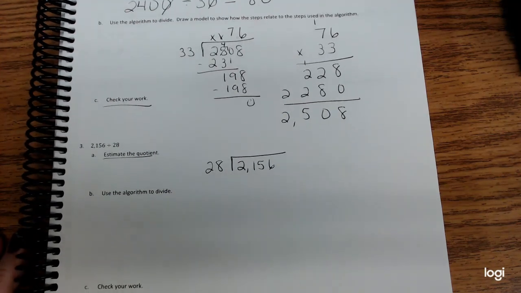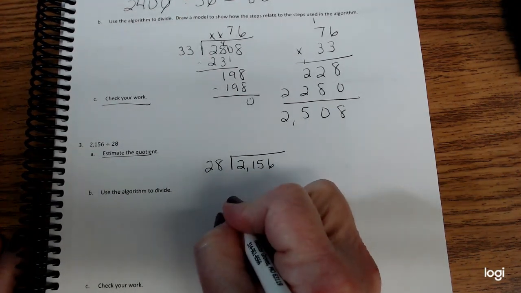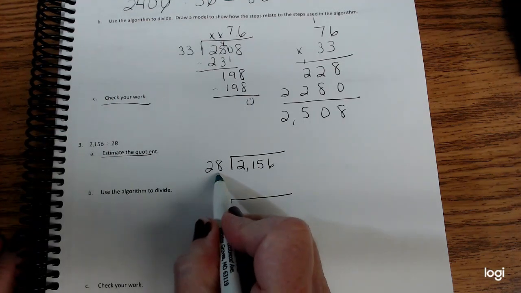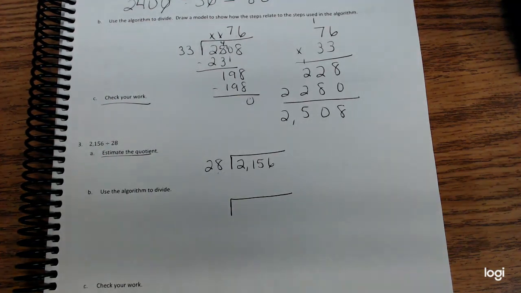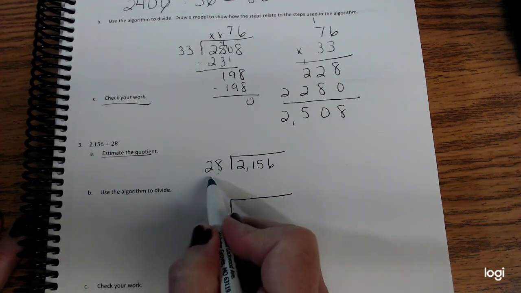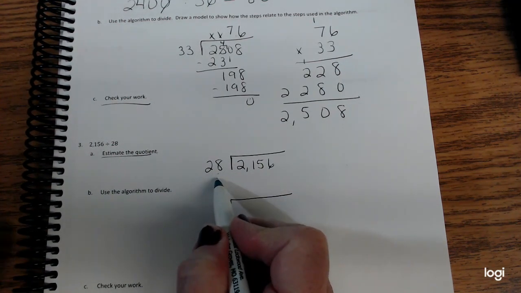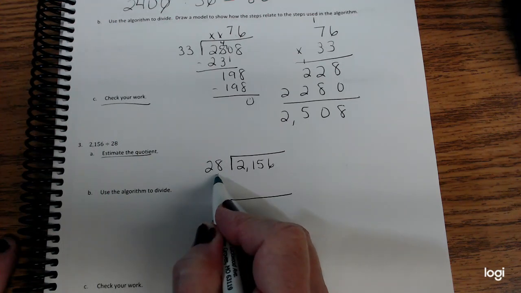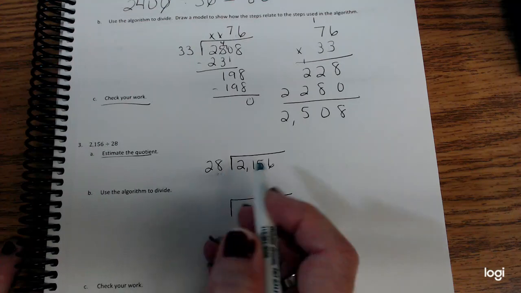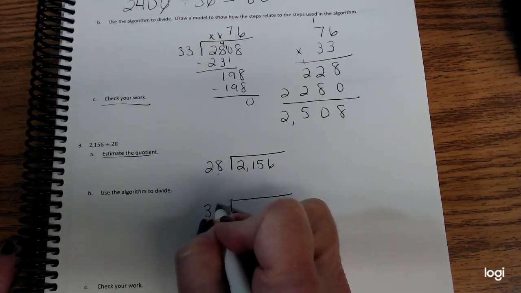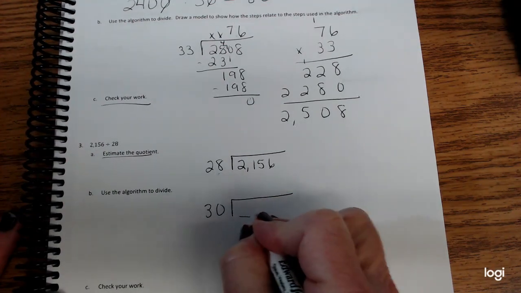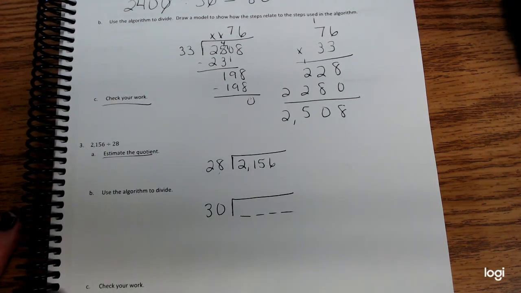Another way to do that is to look at it and set it up like this. Go ahead and write another division problem. We're going to look at what we're dividing by, 28. So most of us will probably take 28 and say it's closer to 30. And so you're probably going to change this to 30 instead of going to 25. Most of us have noticed that when I round, I like to make sure that my number always has a 0 on the end. Okay, so I'm going to change this one first.